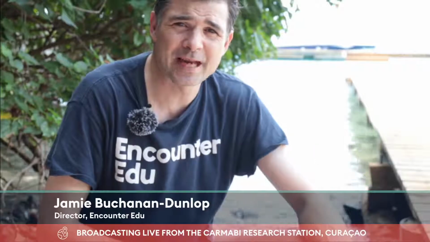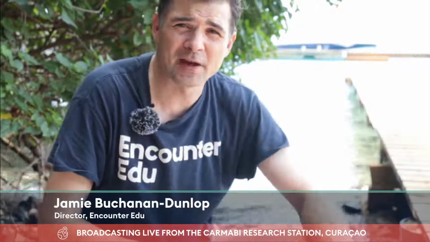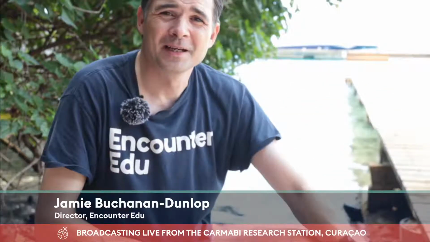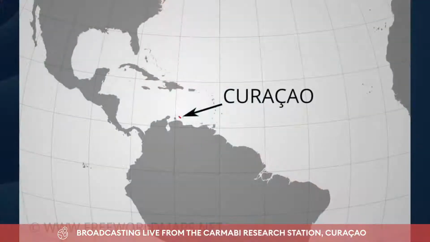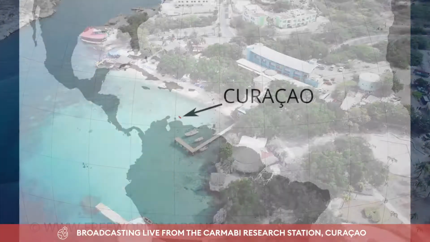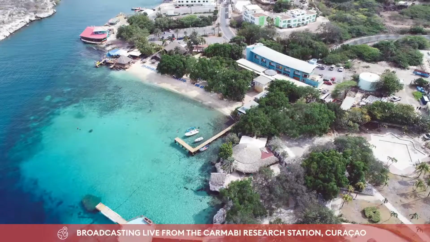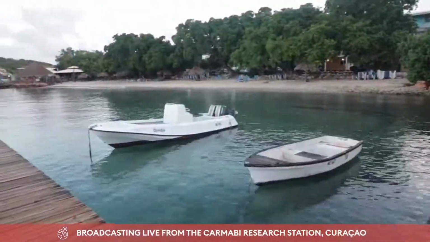in a high carbon world where more carbon emissions are going into the atmosphere and how that might be affecting the coral reef. Now, it's fantastic to be here at the Kamabi Research Station, give you a quick tour around where we are. It's a building just next to the coast. You can hear the waves behind me, but it's a home from home for scientists from around the world to come and study this amazing environment.